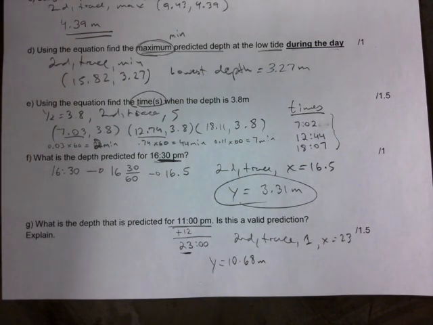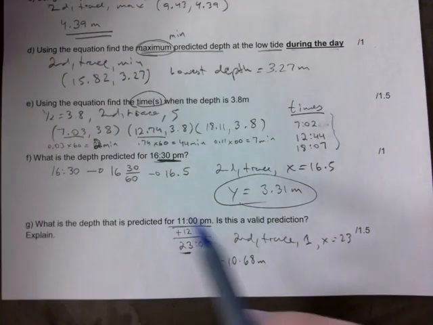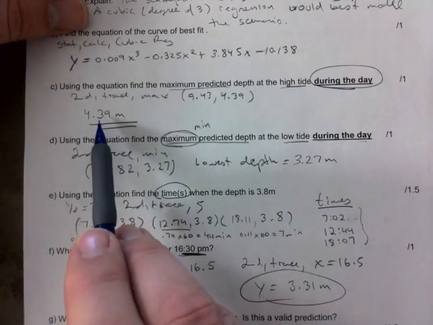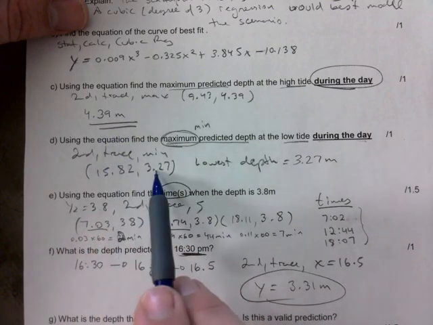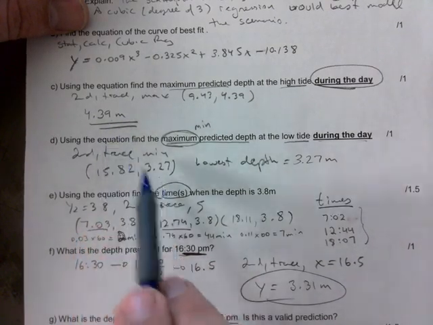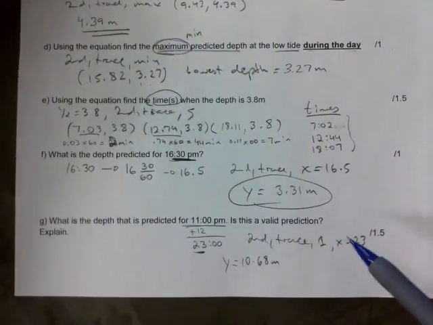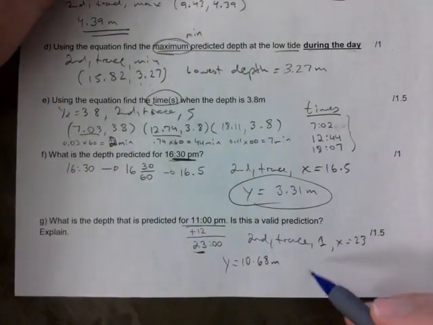I feel like I needed to give you a bit more info to accurately be able to answer this, but this is not reasonable anymore, right? The tide kind of goes like, if you have a max, where is it, 4.39, it would kind of stay between this and this. The tide would go between this and this. After a certain time, this model doesn't work.